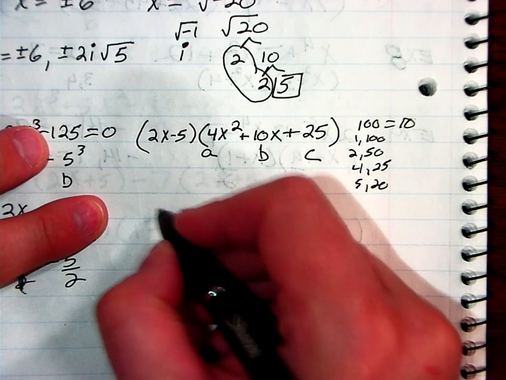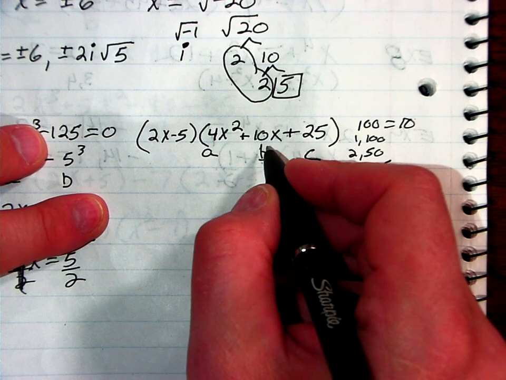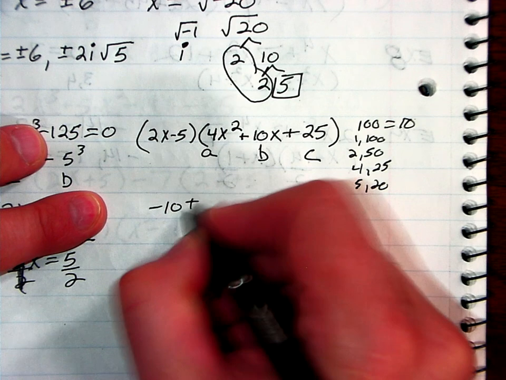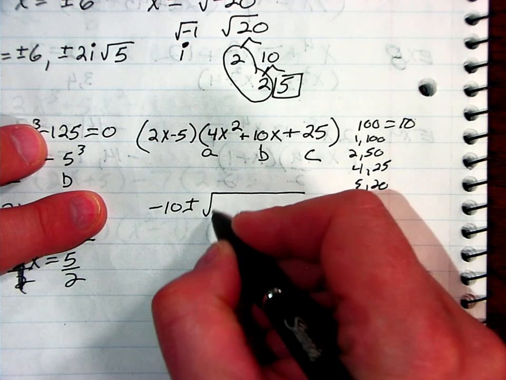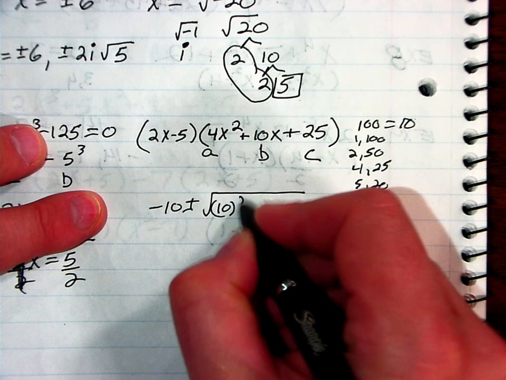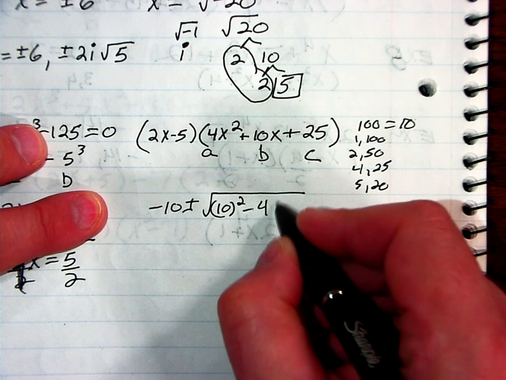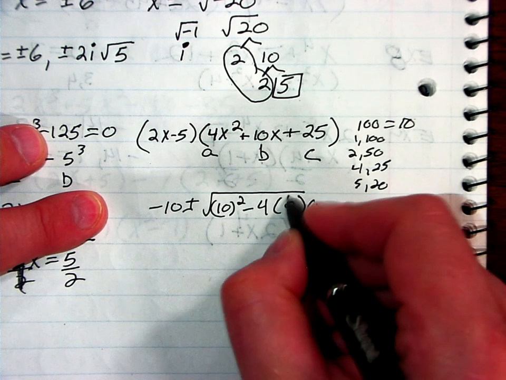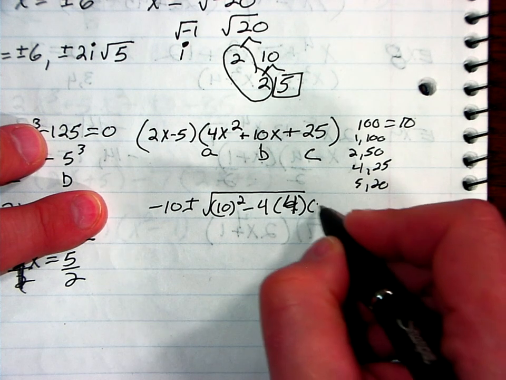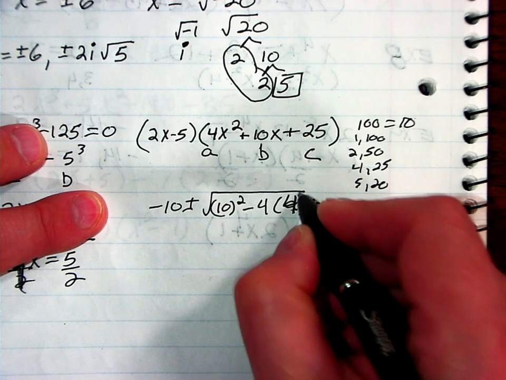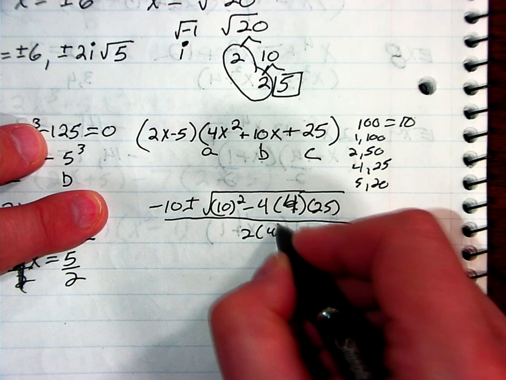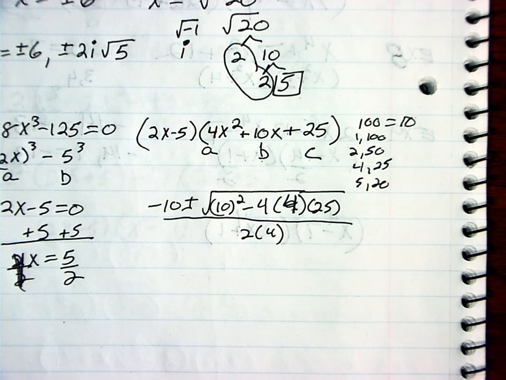The opposite of B. So opposite of positive 10 is negative 10. Plus or minus the square root of B squared minus 4 times A times C, all over 2A. I wrote A by mistake.